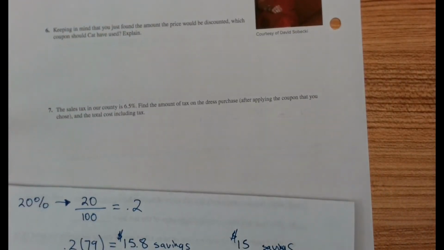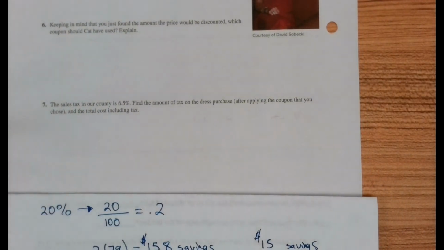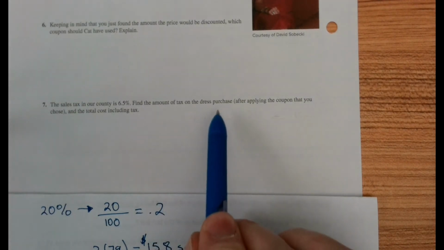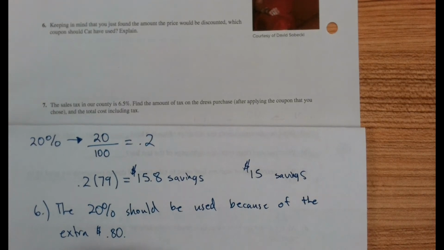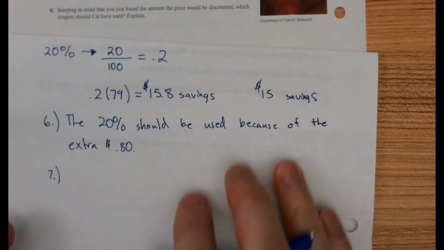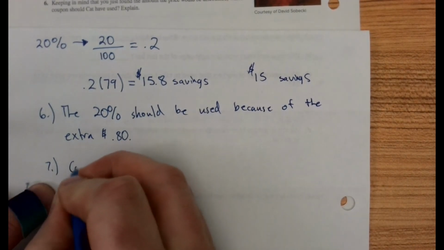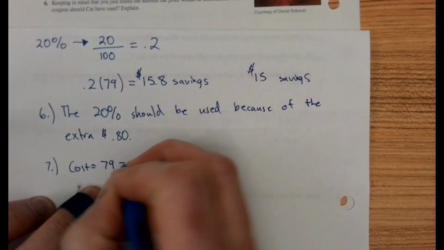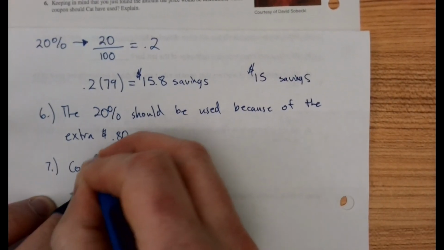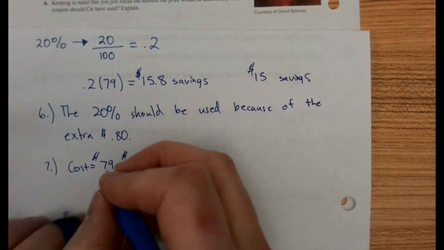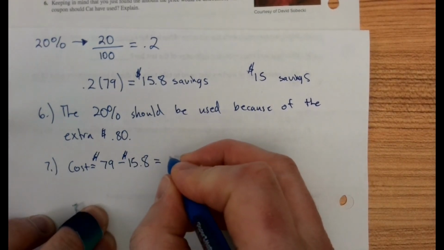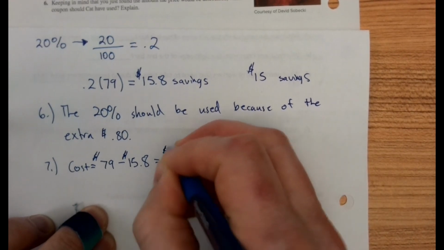All right, so let's just finish this problem off. It says the sales tax in our county is 6.5%. Find the amount of tax on the dress purchase, after applying the coupon that you chose, and then the total cost including tax. So what we're going to do here in number 7 is first note that the cost of the item with the coupon is going to equal the $79 minus the $15.80. That's the 20% off coupon. This is the first calculation we should probably do, although we could get this in multiple ways. This would be $63.20 if we do that calculation.